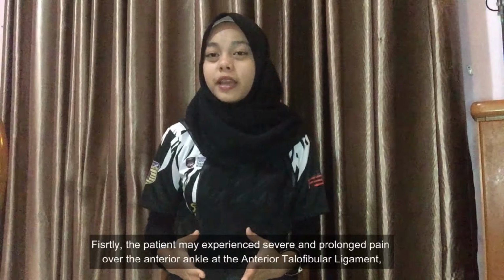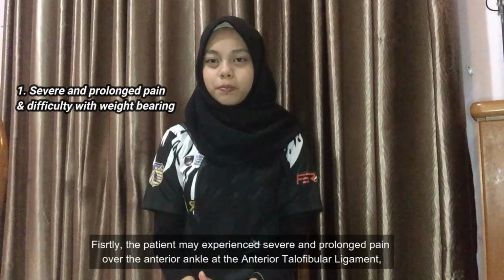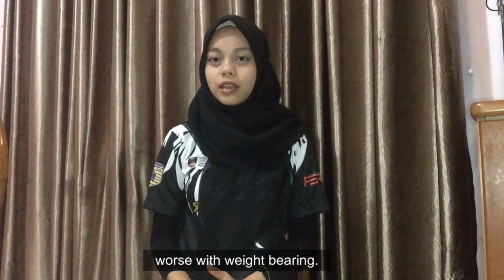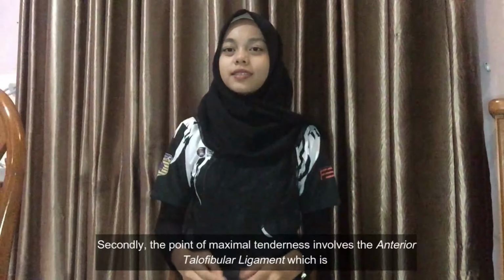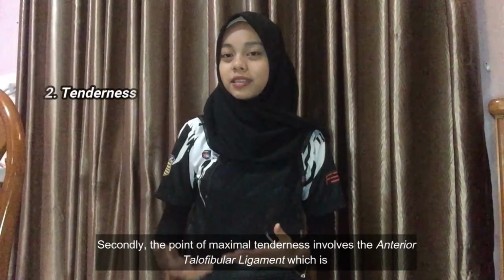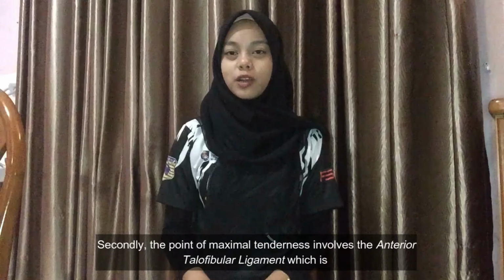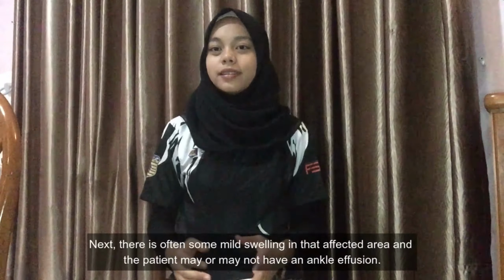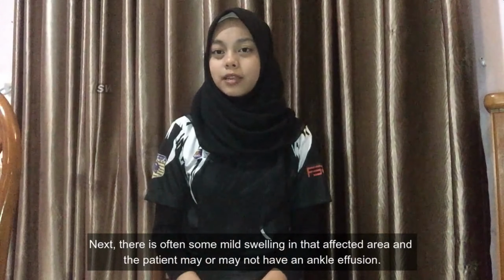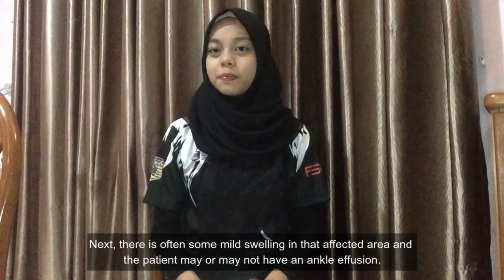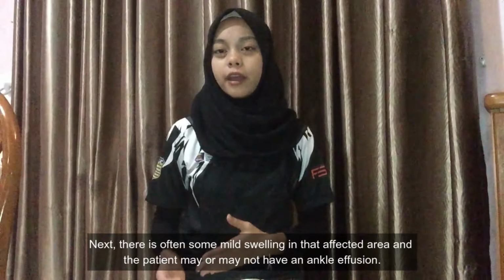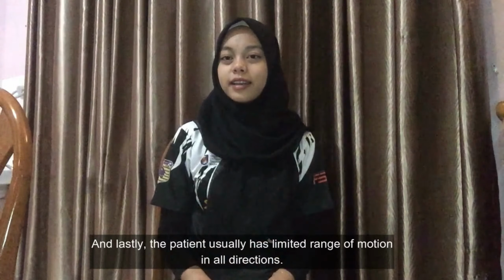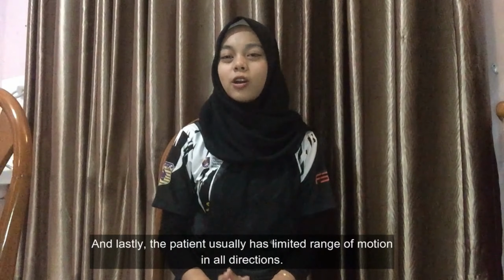Firstly, the patient might be experiencing severe and prolonged pain over the anterior ankle at the anterior talofibular ligament, worse with weight bearing. Secondly, the point of maximal tenderness involves the anterior talofibular ligament, which is higher than the anterior talofibular ligament. Next, there is often some mild swelling in the affected area, and the patient may or may not have an ankle effusion. And lastly, the patient usually has limited range of motion in all directions.